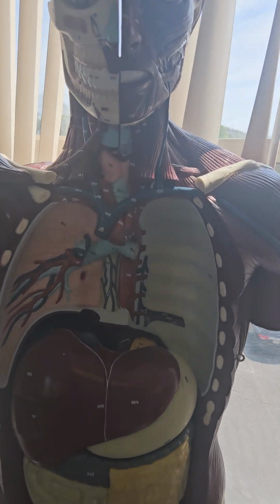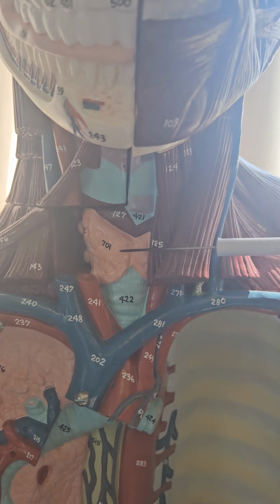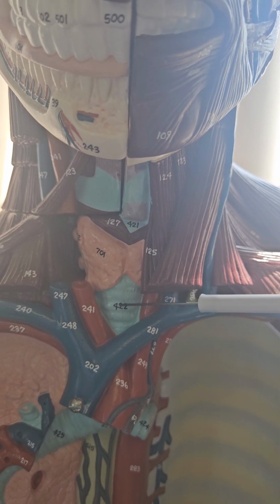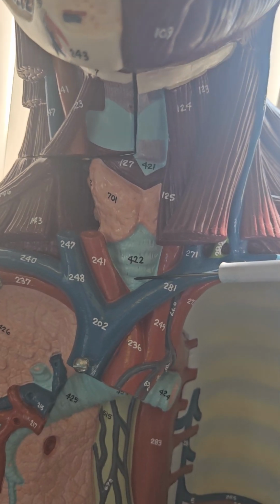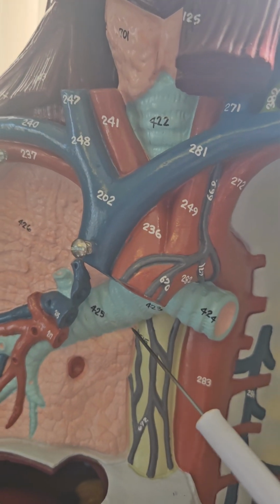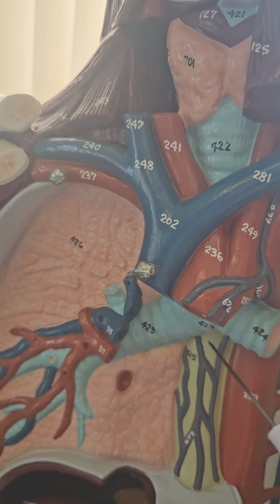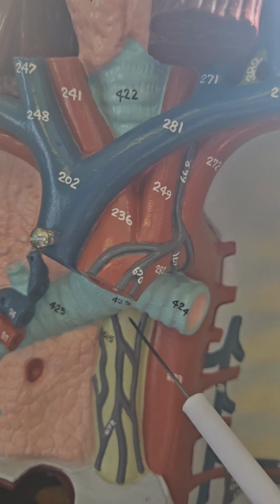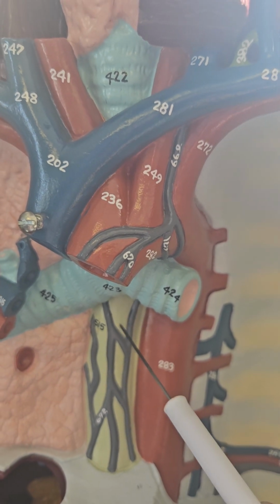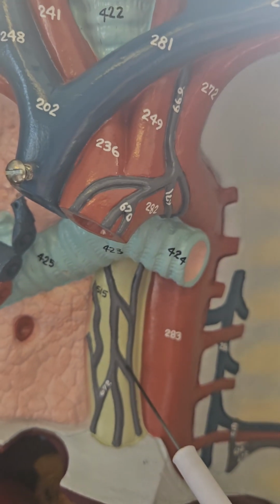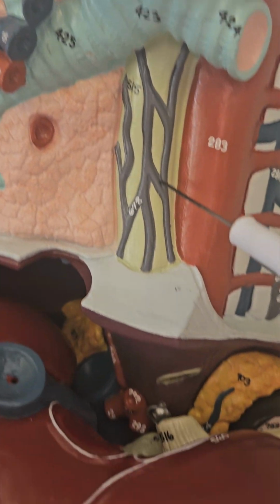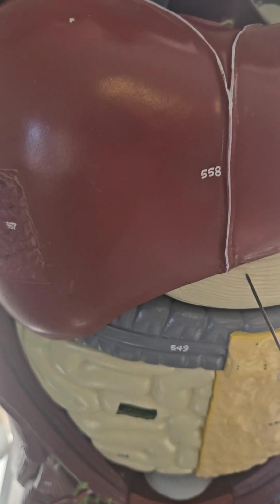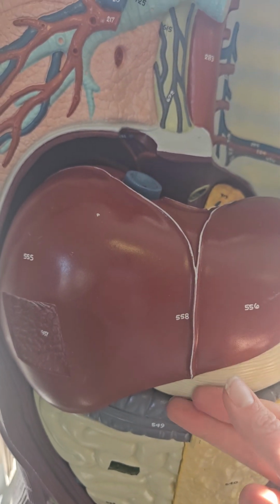On our torso model, we can see in the throat area we have our thyroid gland here on the trachea. As we move down, we can see the main branches, those primary bronchi of the trachea that would go into the lungs, and we can see this mint green esophagus coming down from behind the trachea, which is going to run into this stomach here, where we have the liver over top of that.